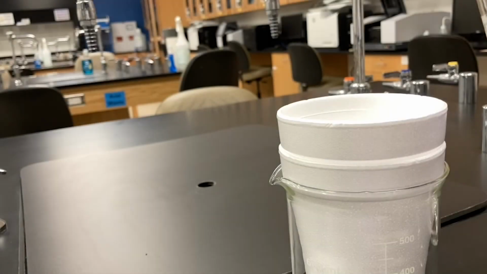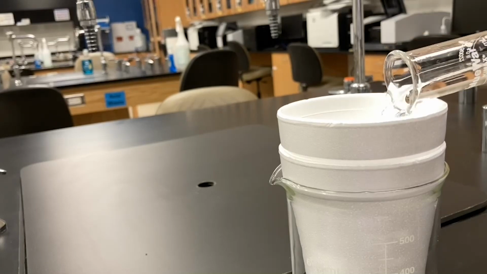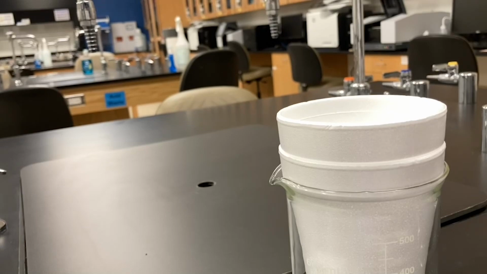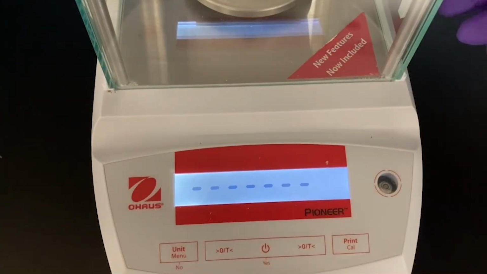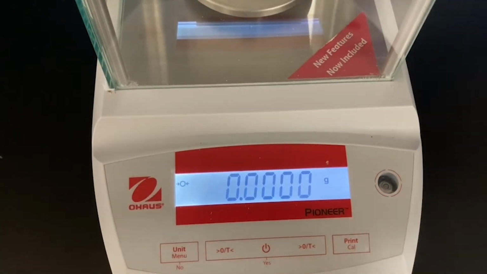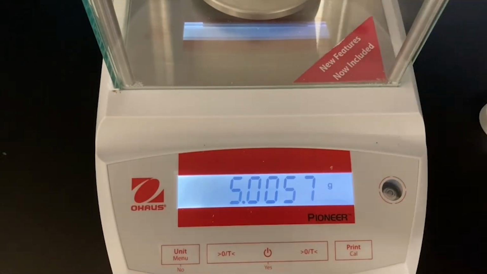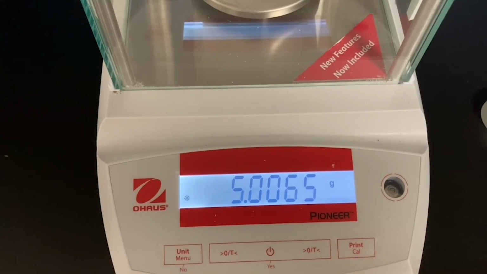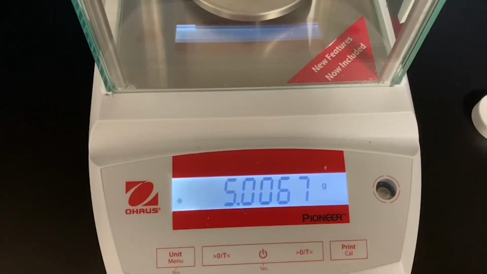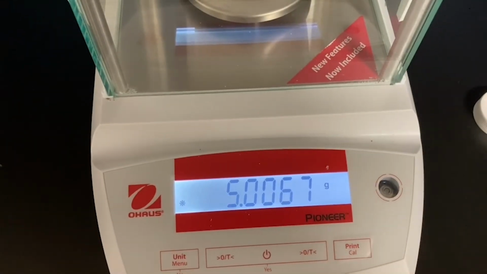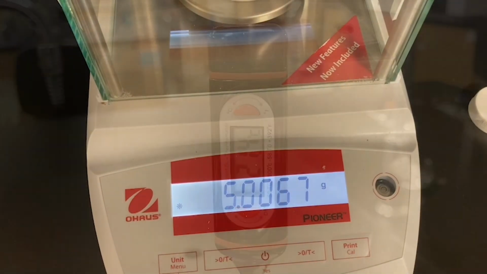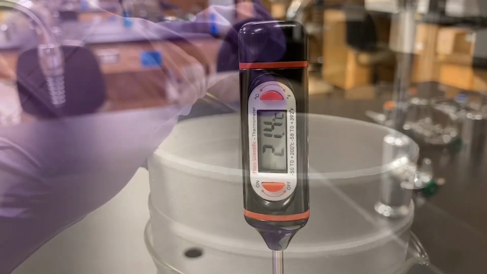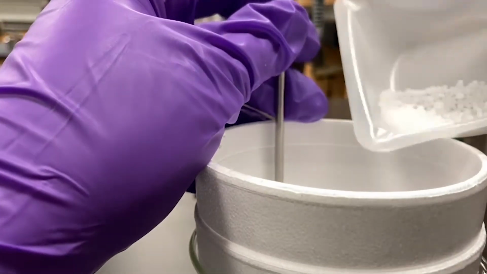For this experiment, I'll measure 75.0 milliliters of deionized water and transfer the water to the calorimeter. Next, I'll tare a weighing boat, then measure about 5 grams of a salt to the nearest milligram. In this example, I'll use potassium nitrate. The mass here is 5.007 grams. I'll measure the initial temperature, 21.4 Celsius in this trial, and add the salt.